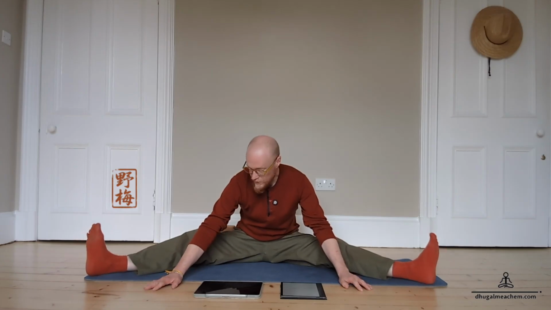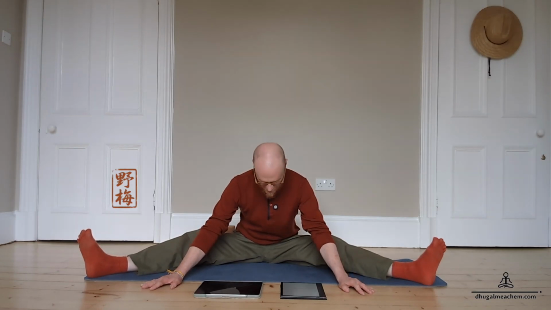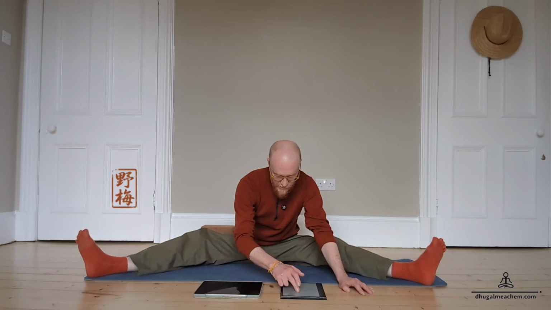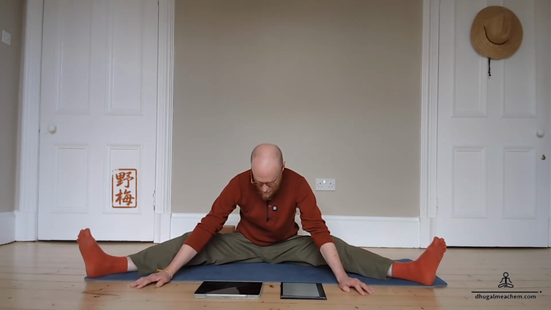To make it stronger, you could lean forward as I'm doing here. So every pose has a function, a job, a target area.